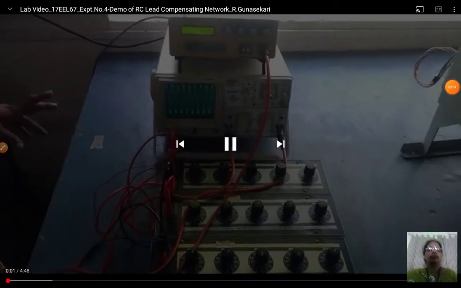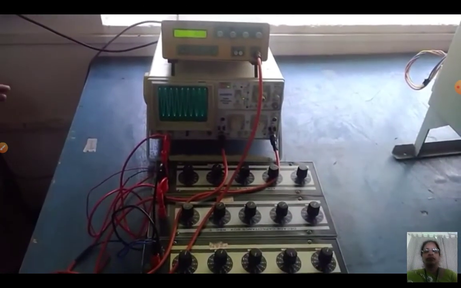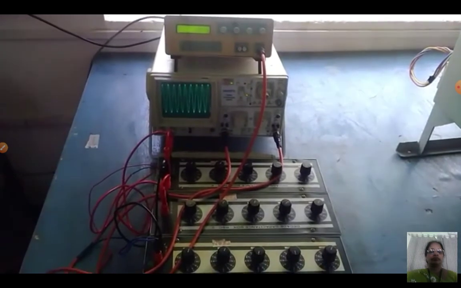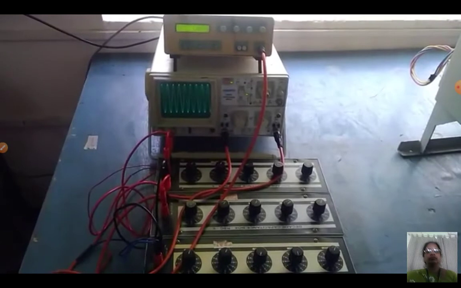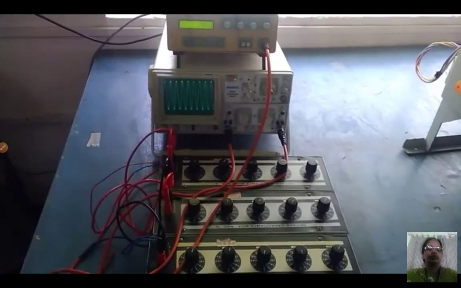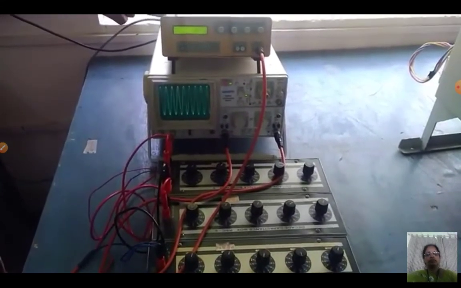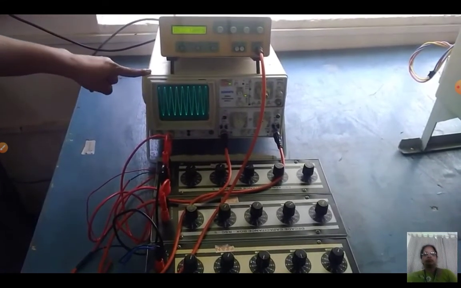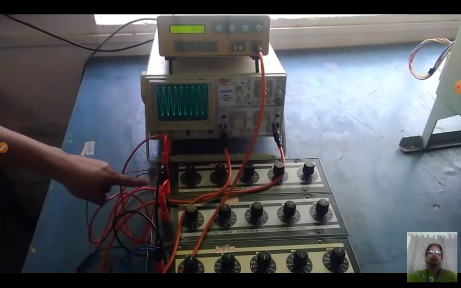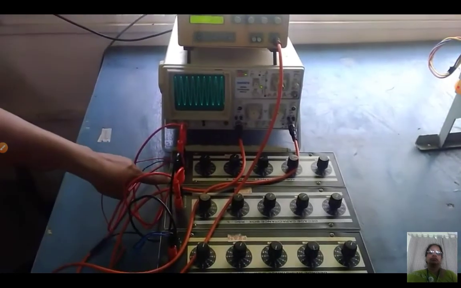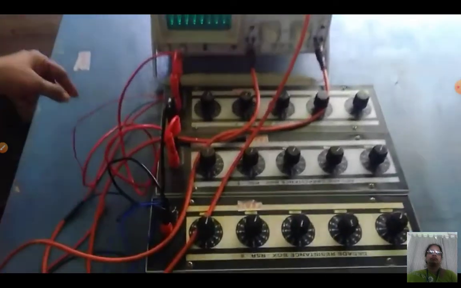Dear students, now I explain the RC lead compensating network. The aim is to design the passive RC lead compensating network and to obtain its frequency response, and also to determine experimentally its transfer function. Apparatus required: one signal generator, one CRO, three probes, two resistance decade boxes, one capacitance decade box, and connecting wires.